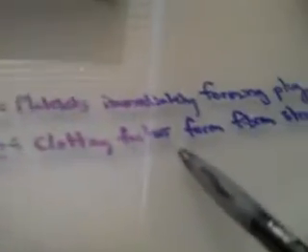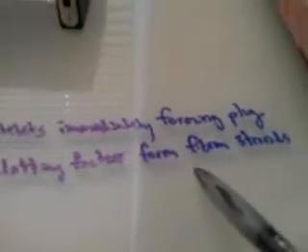Now let's talk about secondary hemostasis. This is my little transition area. Now, of course, secondary hemostasis or coagulation is clotting factors from fibrin strands. So now we're going to move from platelets to fibrin itself.